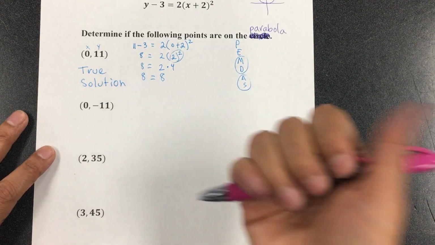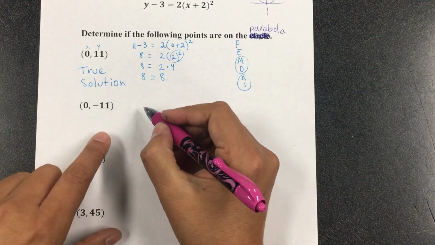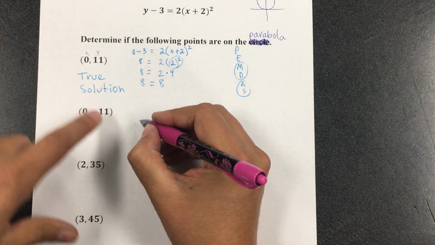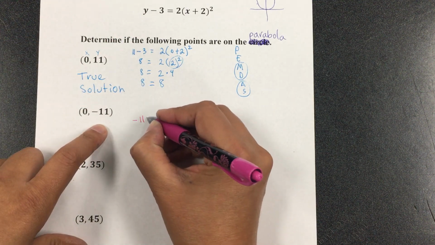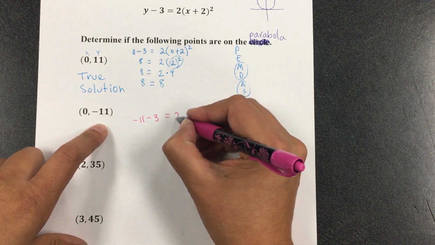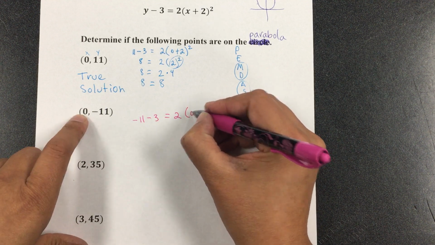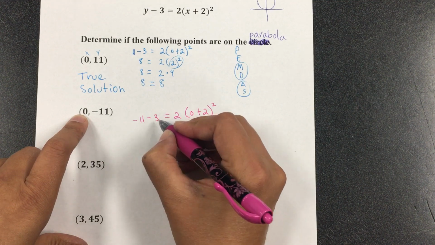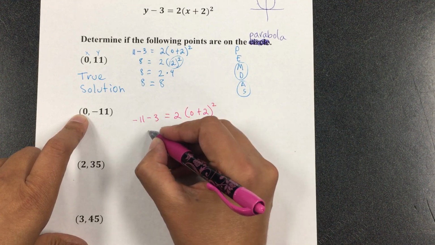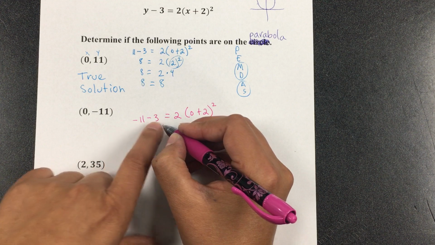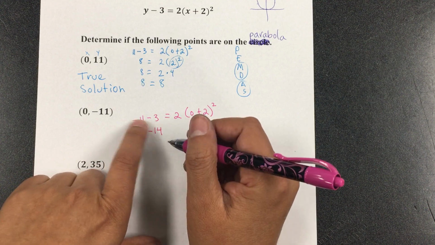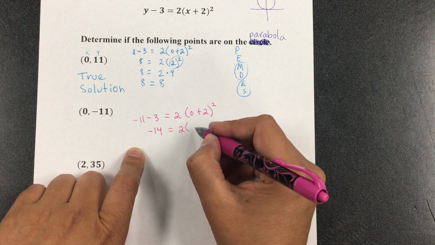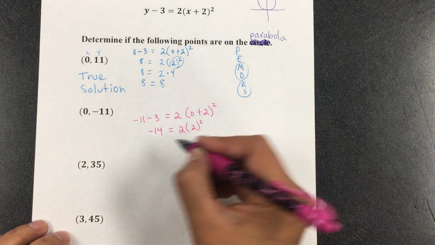Okay, for the next one, we're going to do the same thing. I'm just going to use a different color so that we don't get confused, although there is plenty of space. But okay, so y is negative 11 minus 3 equals 2 times the value of x, which is 0, plus 2, and then square. Negative 11 minus 3 is negative 14. Remember that when we have something like this, it's addition of negatives. And so 0 plus 2 is 2 square.